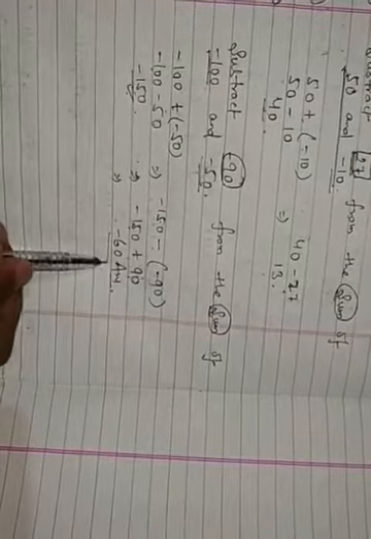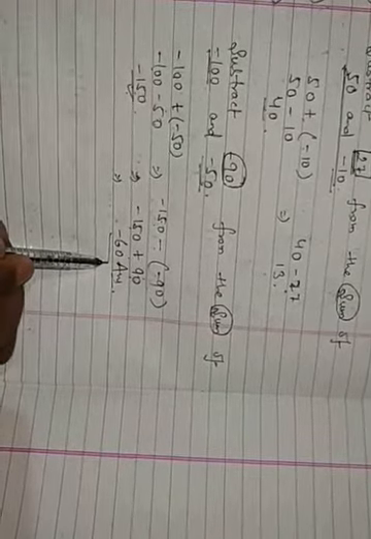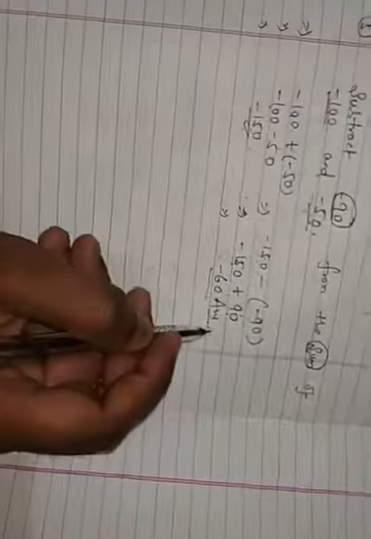We will be left with minus 60. Is it clear? Now let's move on to one more question regarding the proof. That is the most important question.